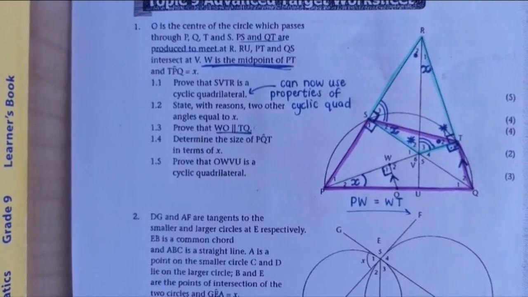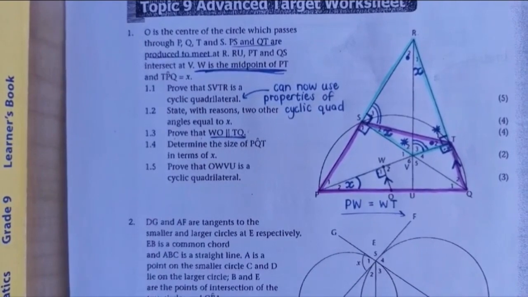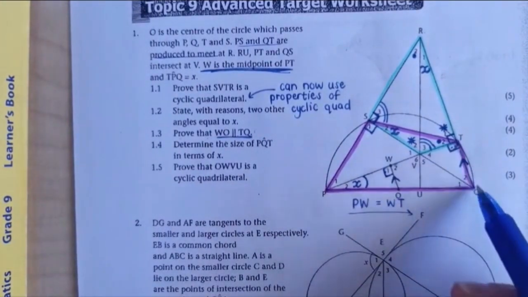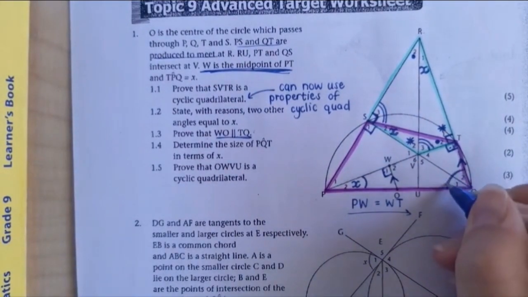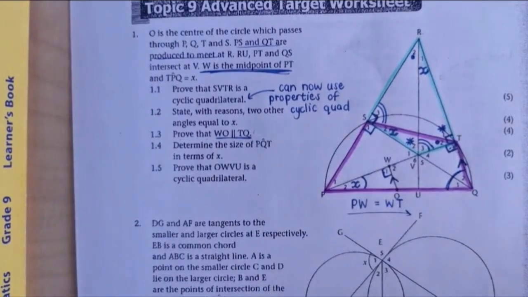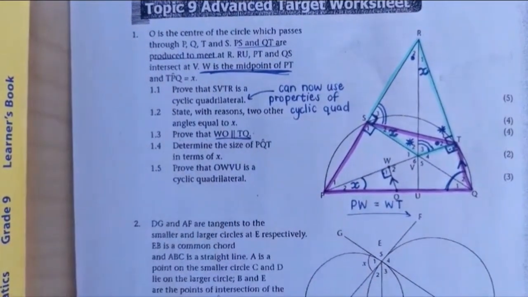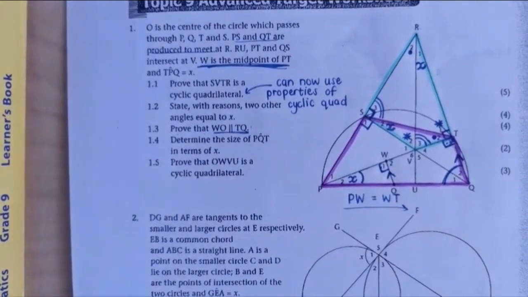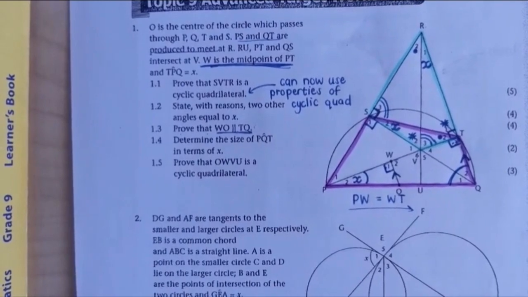1.4, determine the size of angle PQT in terms of x. Now, angle PQT is this angle over here. We want to find this angle, PQT. Basically you are assuming that they're parallel, but it's not really an assumption because they told you that they're parallel. Even if you're not able to prove that they're parallel, you can still use it going forward because they told you that they are.